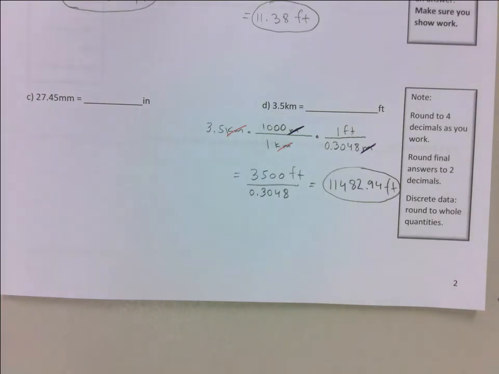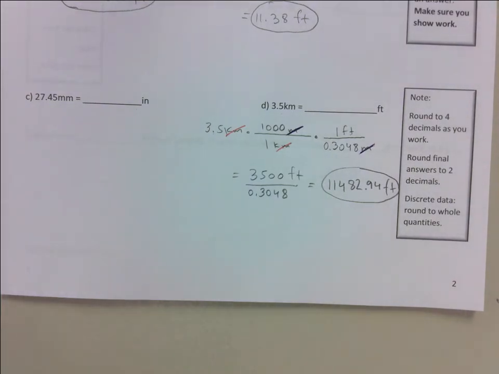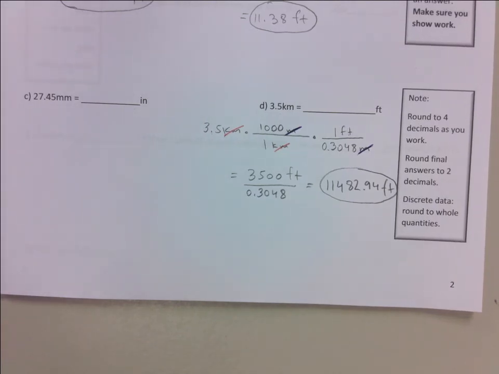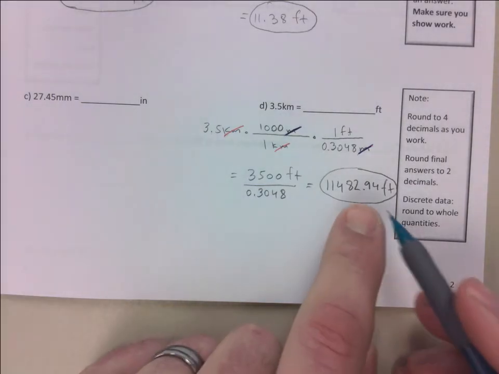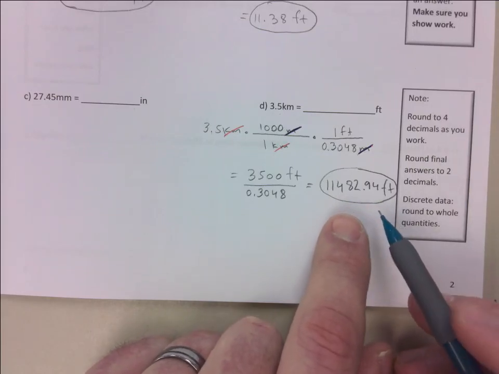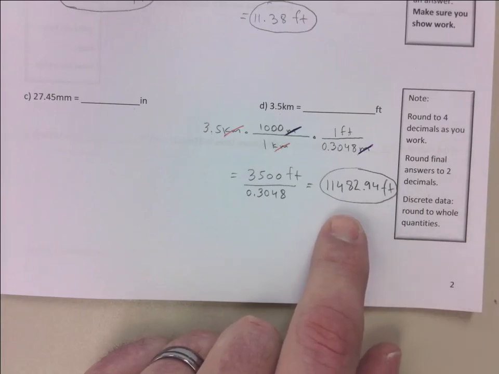Is that the only way to do it? I could have gone kilometers to miles and then miles to feet. Okay, guys? So you do whatever works for you. Will our numbers be slightly off? Yes, we will get different answers at times. But that doesn't matter as long as you show your work. Okay?